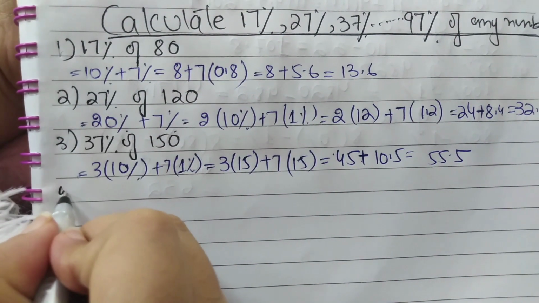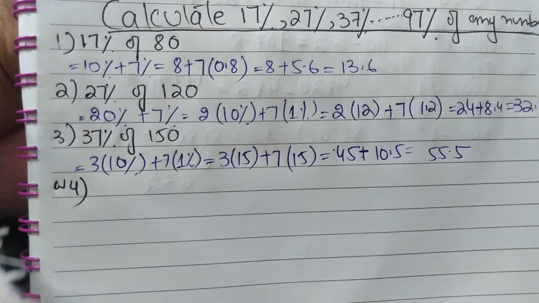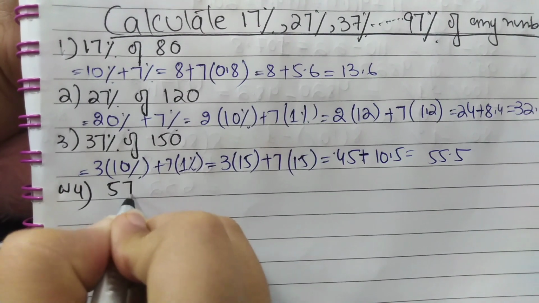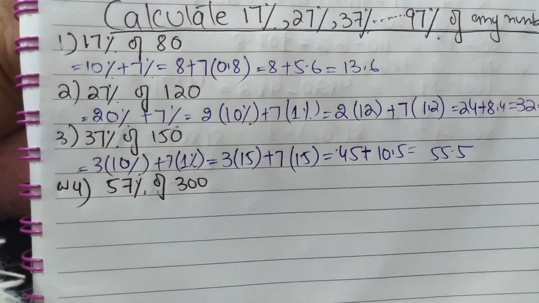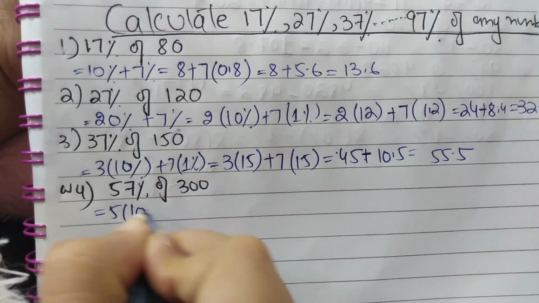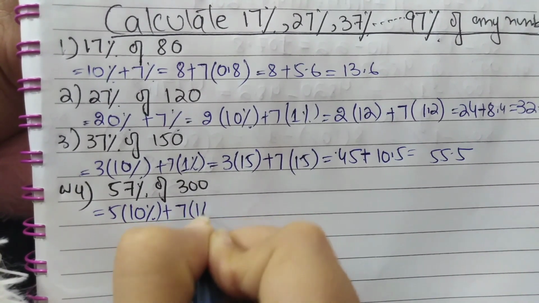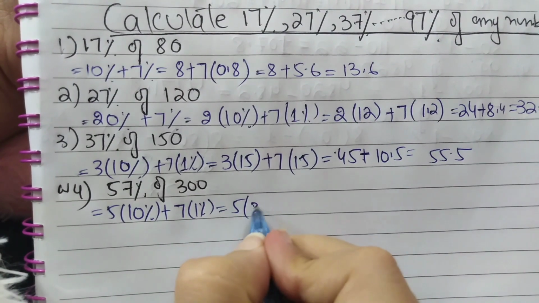Next example is 57% of 300. 57% can be written as 5 into 10% plus 7 into 1%. 10%, placing point one digit from right.